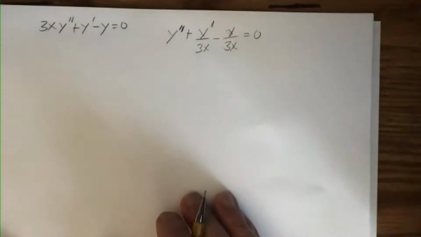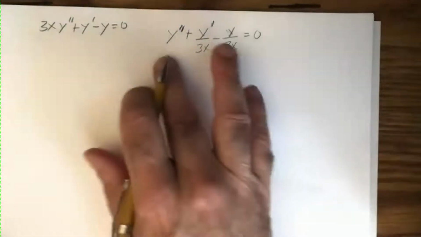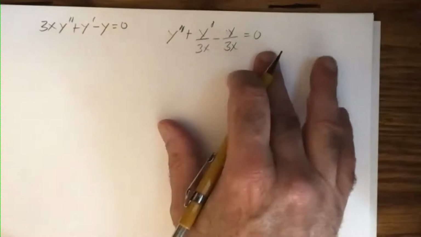That's all I did: I divided everything through by 3x and wrote it like this.